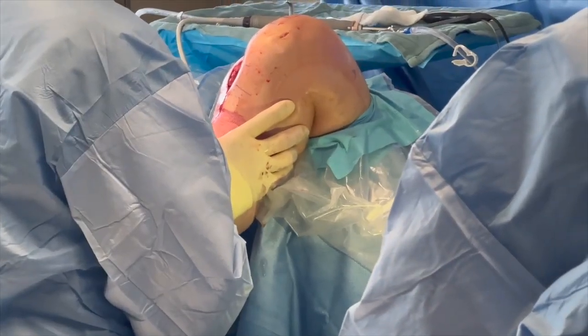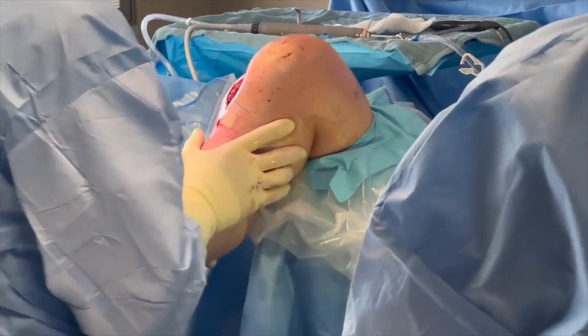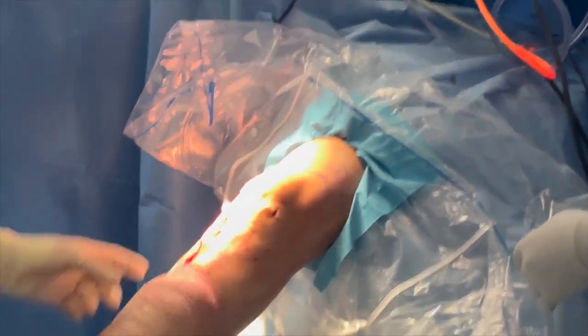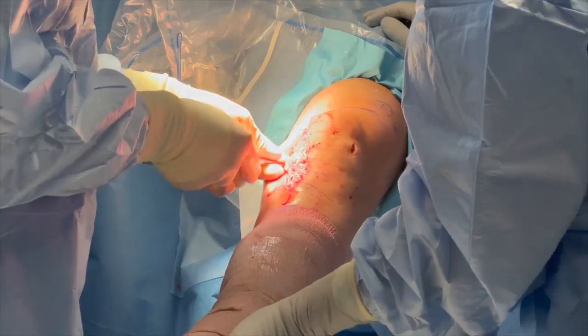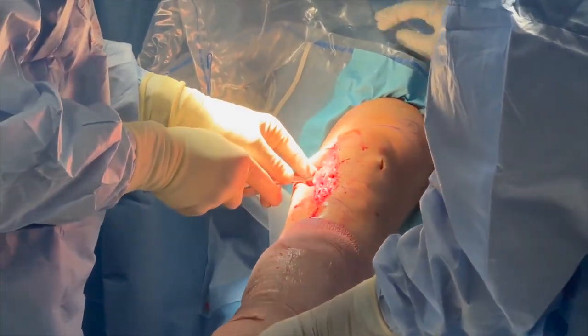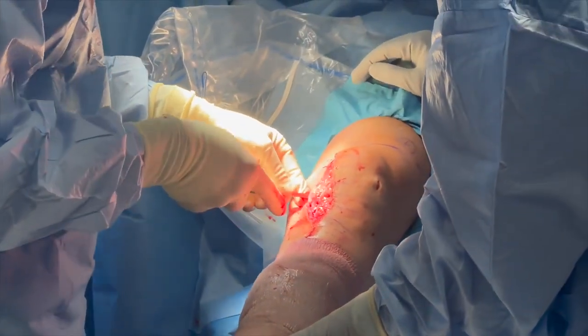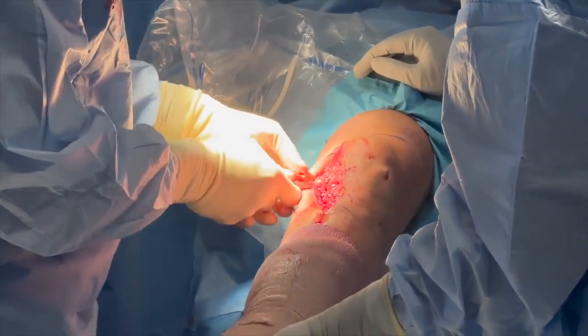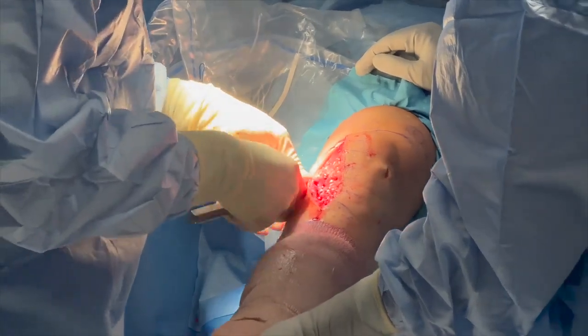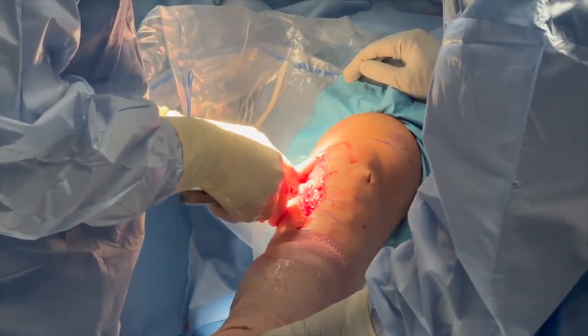Upon manipulation, the patient's quadriceps tendon was found to be tight, so further manipulation was deferred to avoid ligament or tendon damage. After the arthroscopy, an open posterior capsule release is performed through the previously created large anteromedial incision. Capsule release is performed with a Cobb elevator directly against the femur.